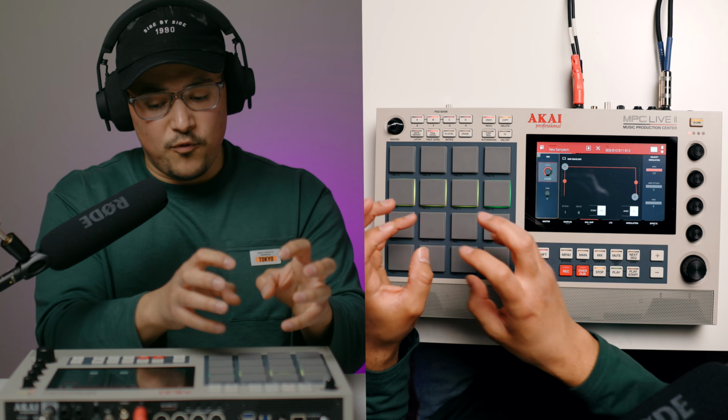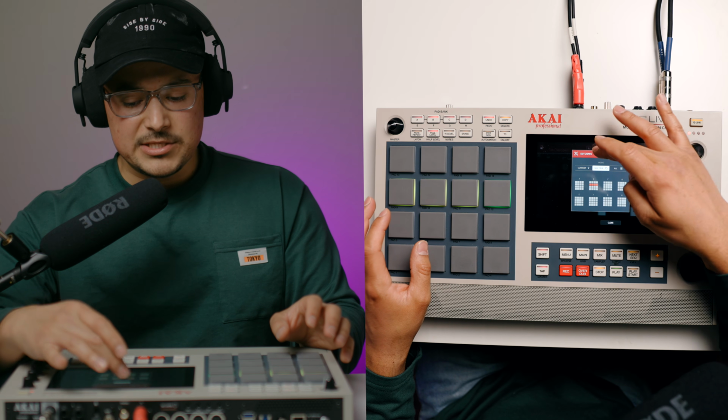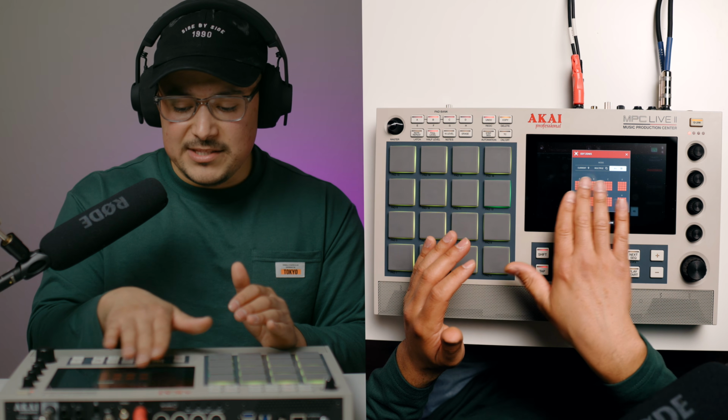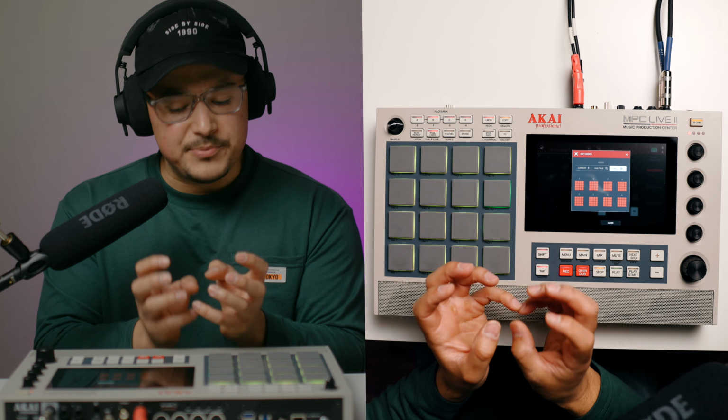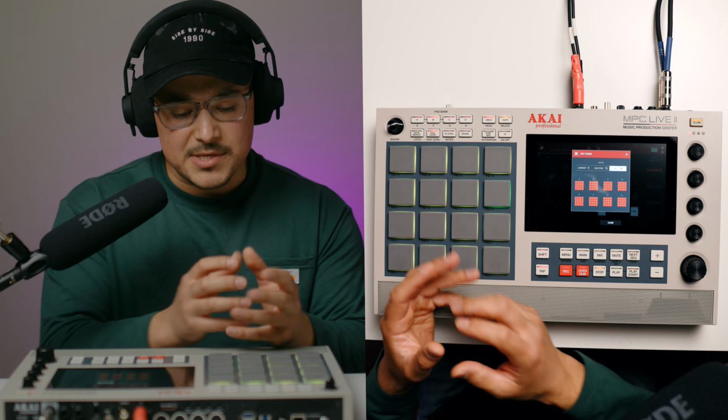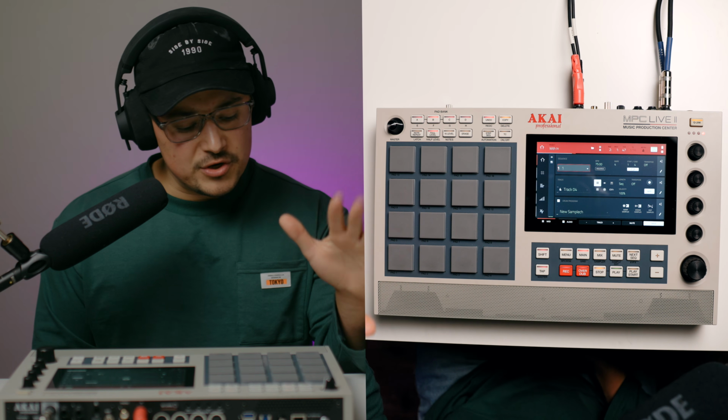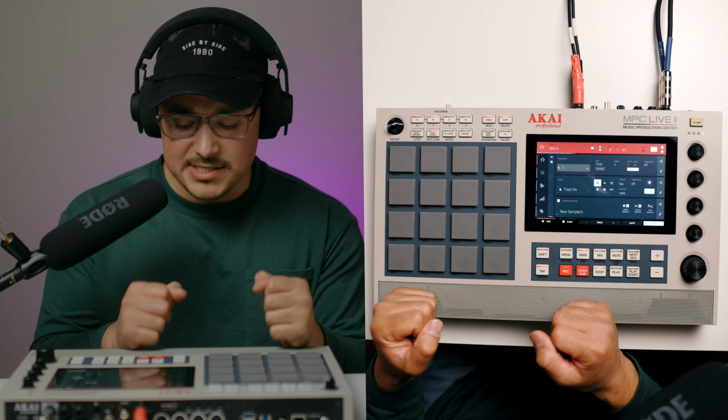You can just select those 4 pads, or if you want to go ahead and select all of your program, you can go ahead and affect the entire program. So having these functions and these options right at your fingertips, trust me, it makes sampling so much easier as you're thinking about ideas.